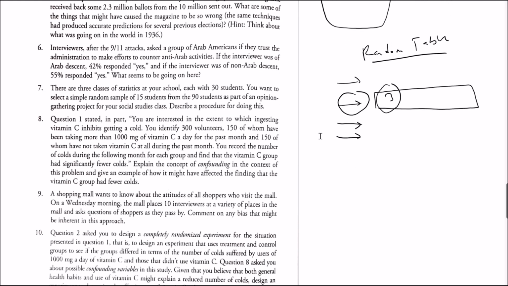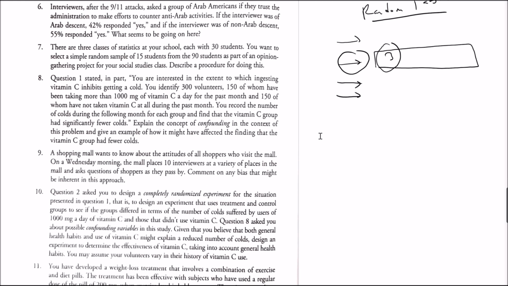Okay. All right. For number 6, interviewers after the 9/11 attacks asked a group of Arab Americans if they trust the administration to make efforts to counter anti-Arab activities. If the interviewer was of Arab descent, 42% responded yes, and if the interviewer was of non-Arab descent, 55% responded yes. What seems to be going on here?